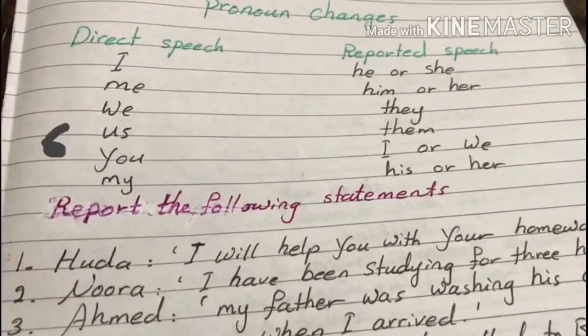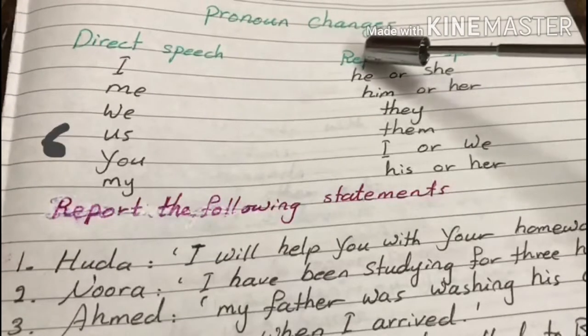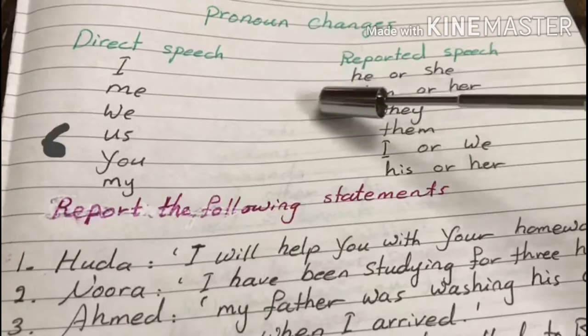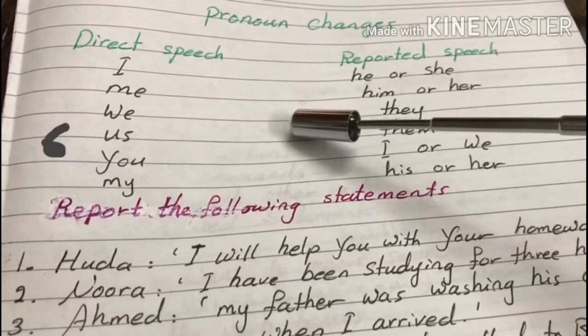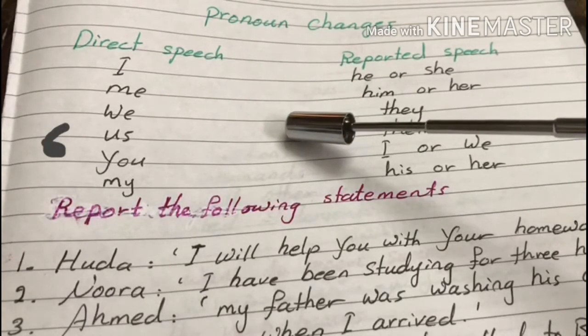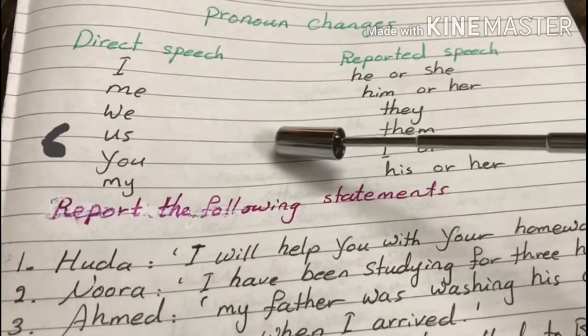Now, my dear students, after taking the verb changes, let us take the pronoun changes. But you should put in mind, sometimes the pronoun changes depend on the number of speakers and the situation.